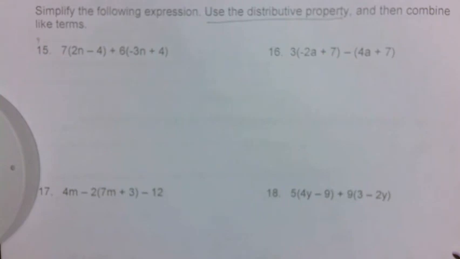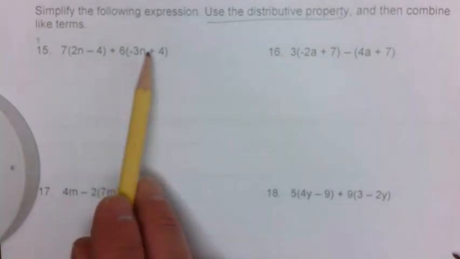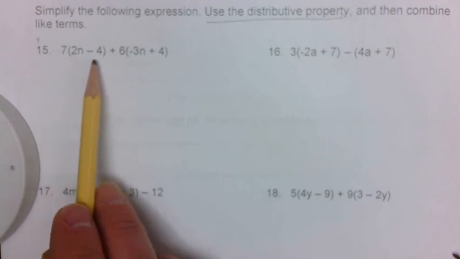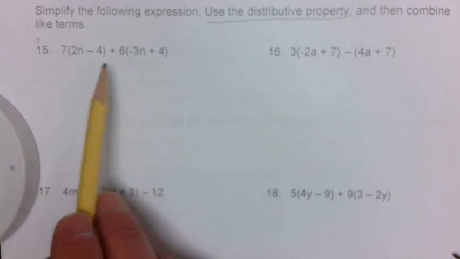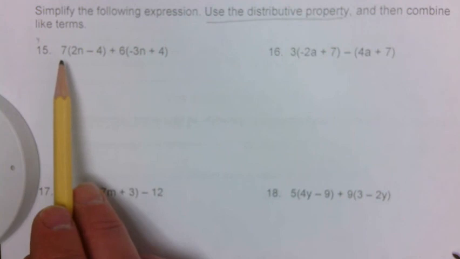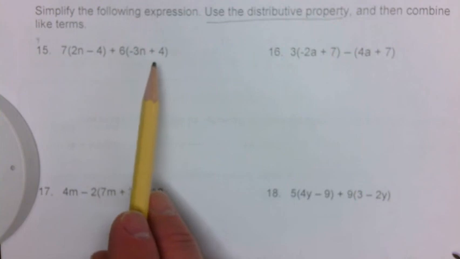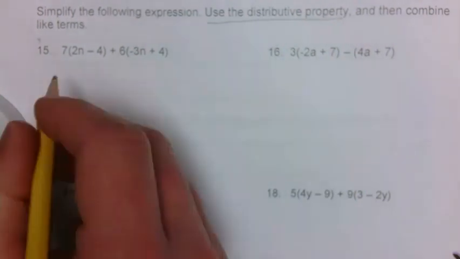Once we've used the distributive property, we can then rearrange our terms with the commutative property and then combine all similar terms. So looking at example 15, we have 7 times 2n minus 4 plus 6 times negative 3n plus 4. So notice that there are two sets of parentheses. Each set has their own number that's getting multiplied to each term. So we're going to use the distributive property twice. We're going to first multiply 7 by 2n minus 4. Then we're going to multiply 6 by negative 3n plus 4. So let's go ahead and start there.